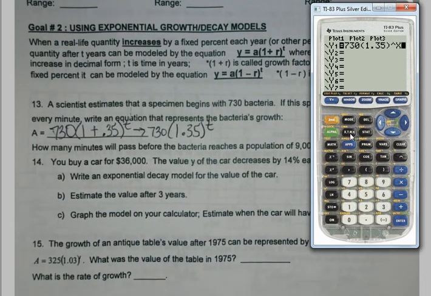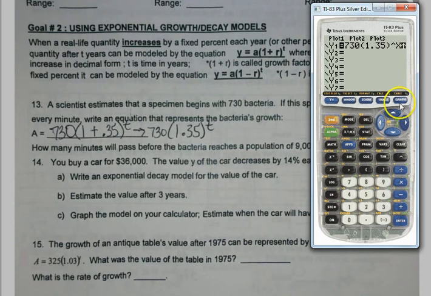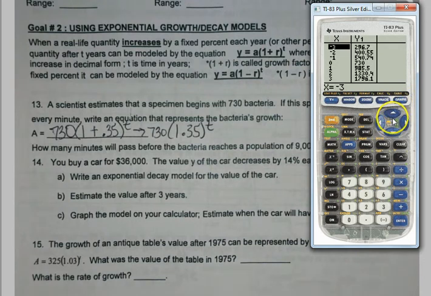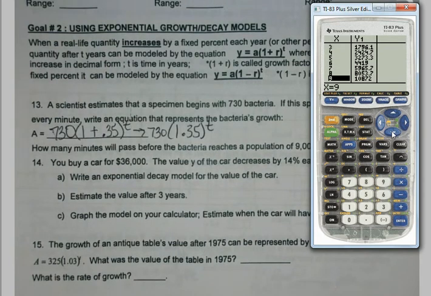And I'll use x instead of t for my exponent. And what I'm going to do is look at the chart and start scrolling along in the chart. This is one option I have, until I get to where the y value, or my population, would be 9,000.